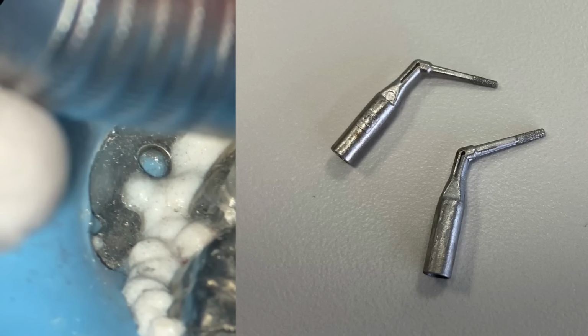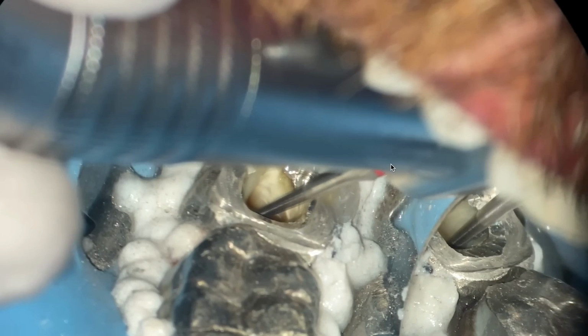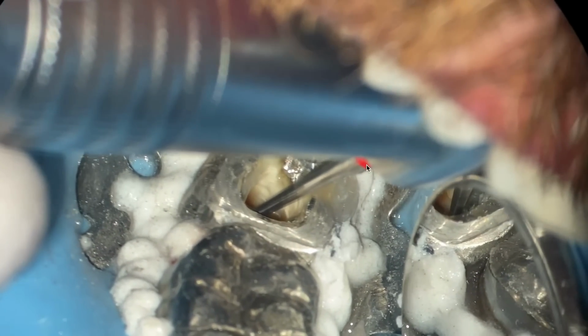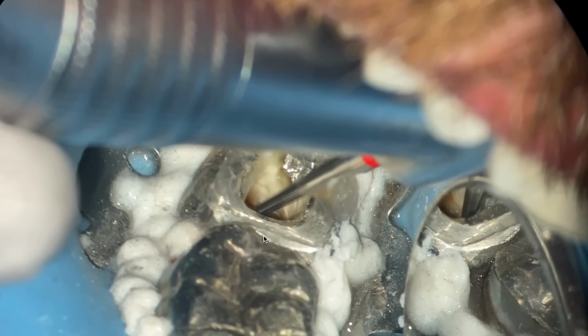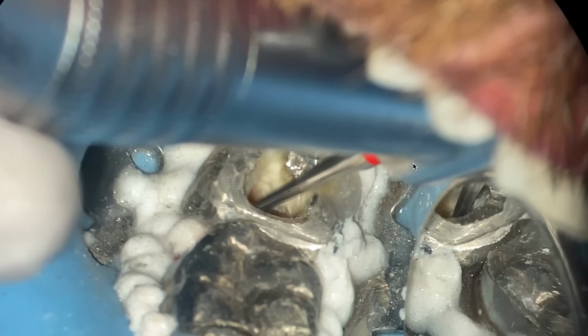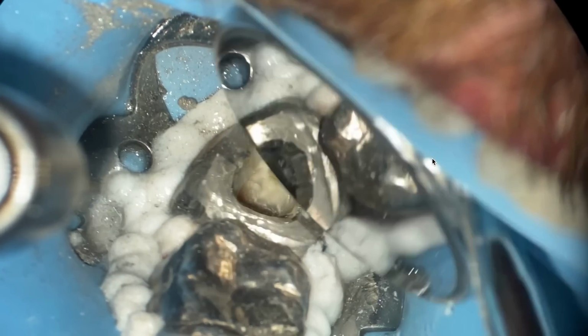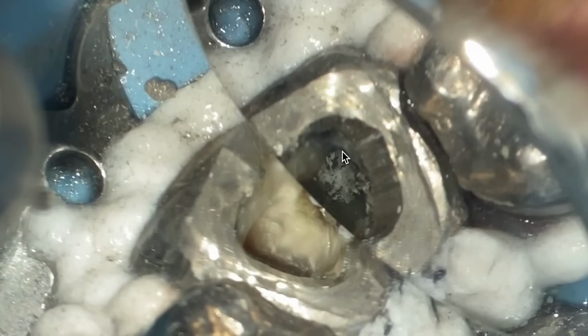I'm actually angling that endo tracer burr. Again, I'm not sponsored by anybody. I'm angling. You can see the angle of the tooth, the long axis is here, and then here's the angle of my handpiece. So I'll do a little bit of troughing, and you can see, boom, right there.